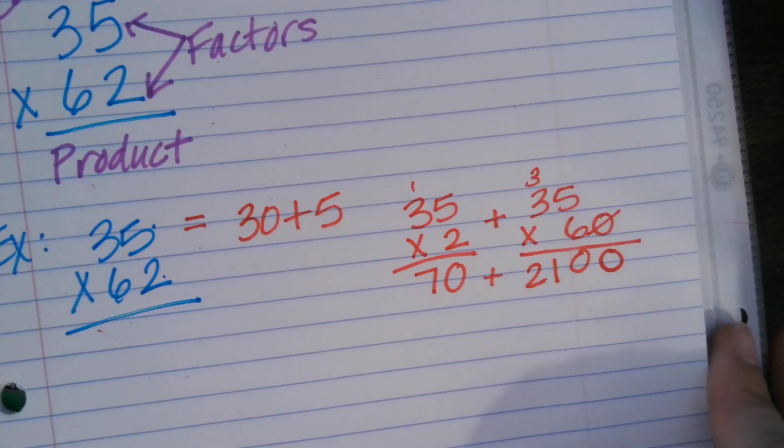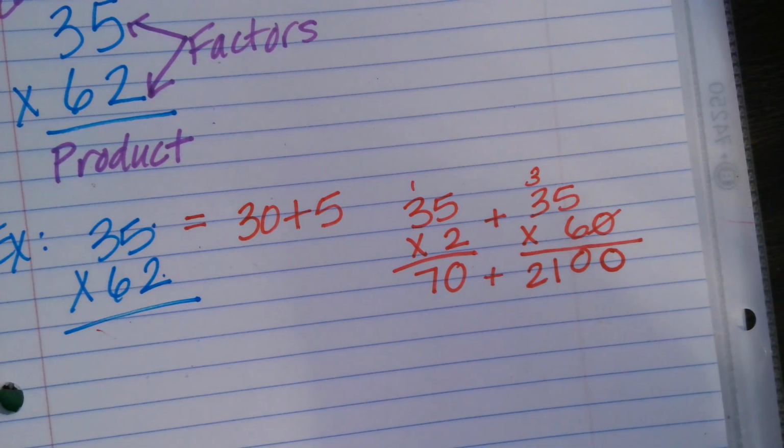And that way is Turtlehead method. Now, you may have seen this before. I did not make it up. I stole this idea from another teacher. I don't know if she made it up or not, but I liked it, and this is how I'm going to show you how to do it.